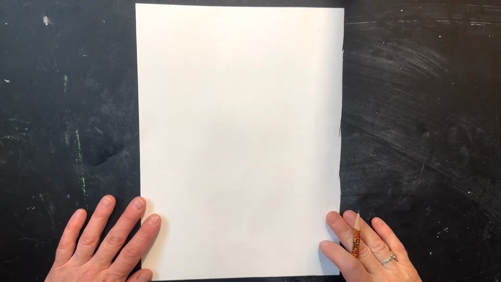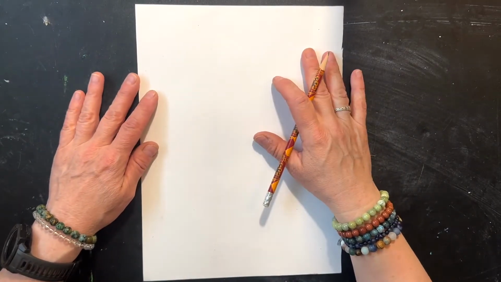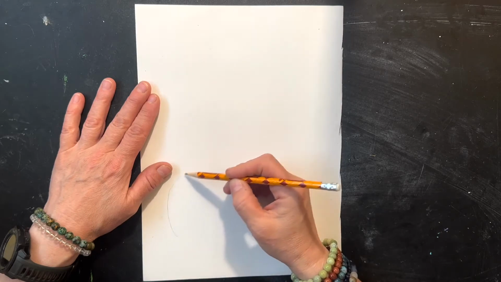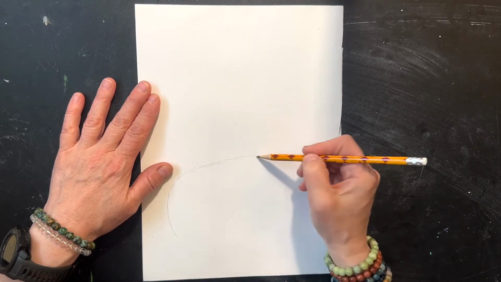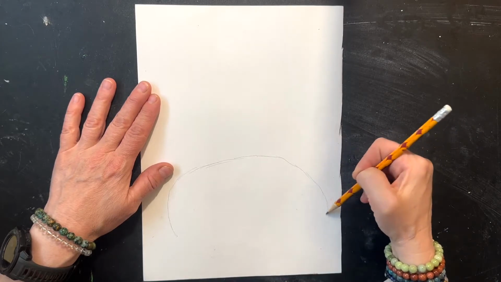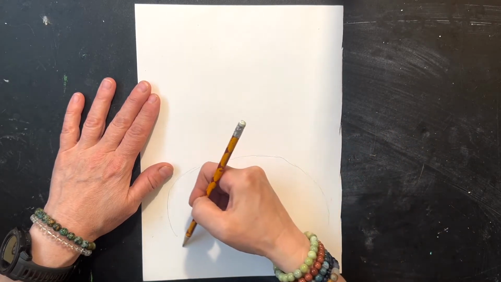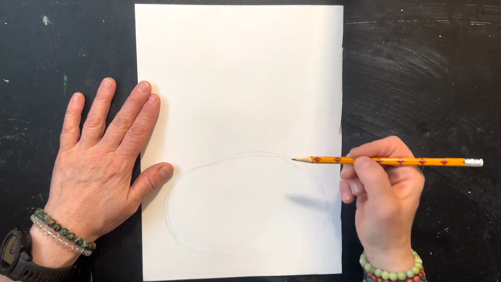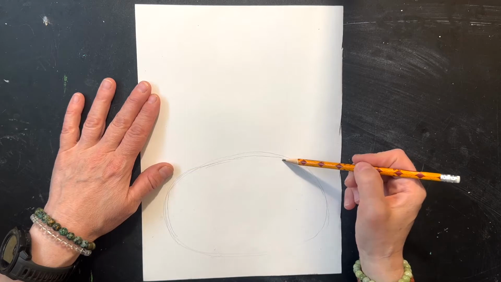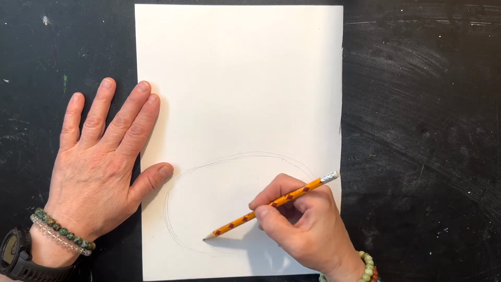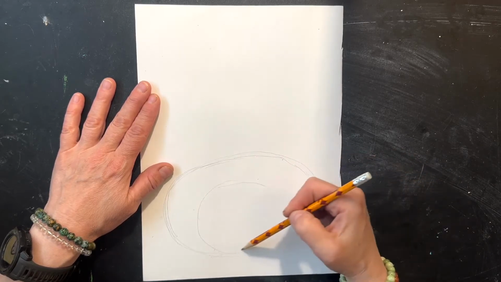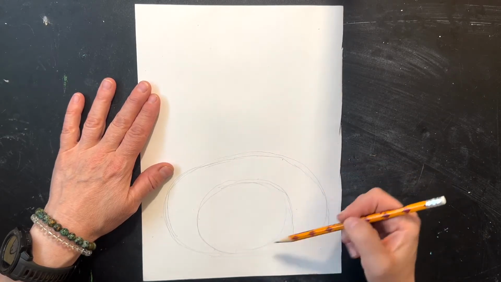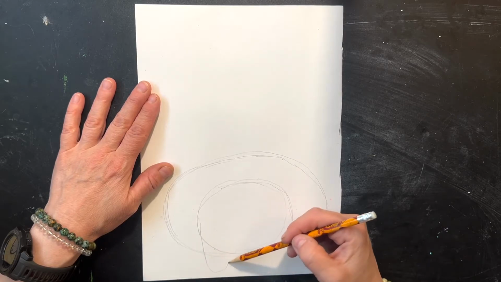In this lesson, you really want to fill the page with the cats. So I'm going to start off with my bottom cat. The bottom cat is going to be the largest one. And then drawing a very light oval. This is the back of the cat, and here's the head. I'm going to draw the lines down for the paws.